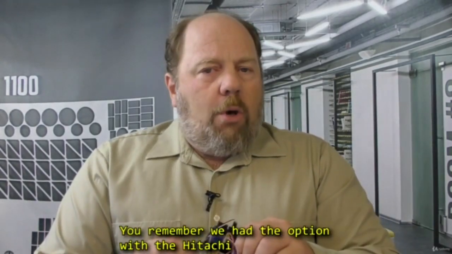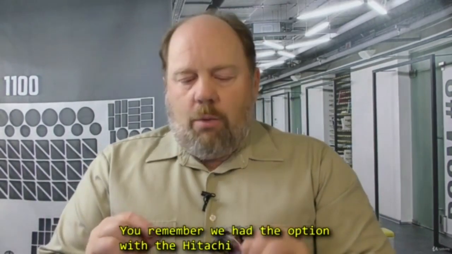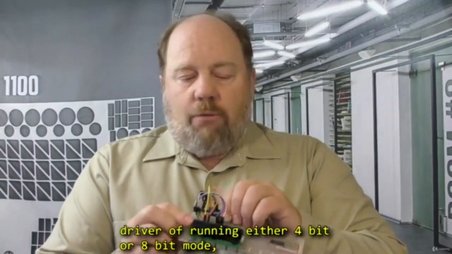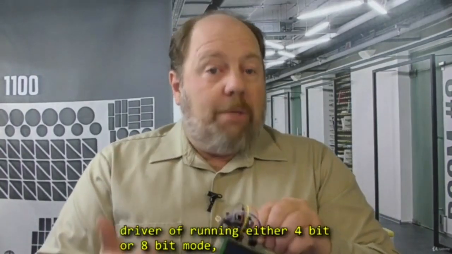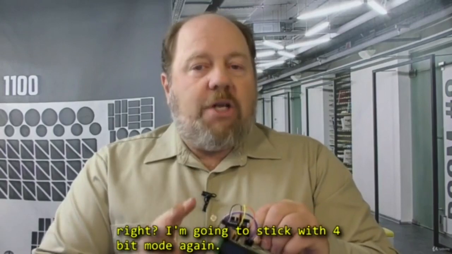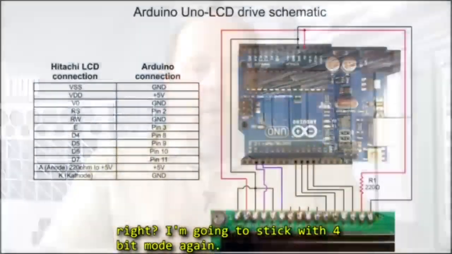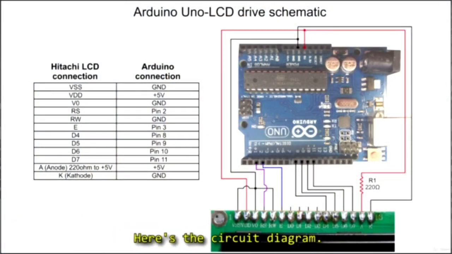You remember we had the option with the Hitachi driver of running either 4-bit or 8-bit mode, right? So I'm going to stick with 4-bit mode again. Here's the circuit diagram.